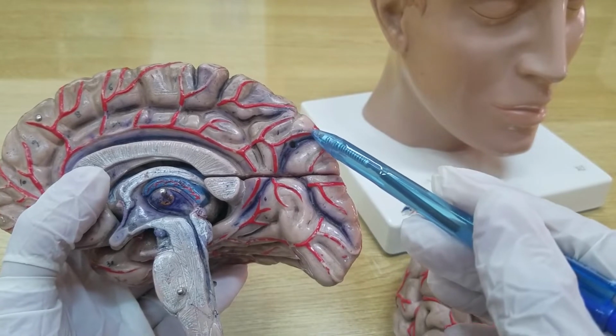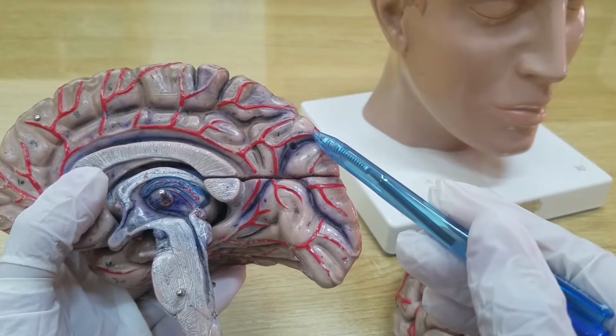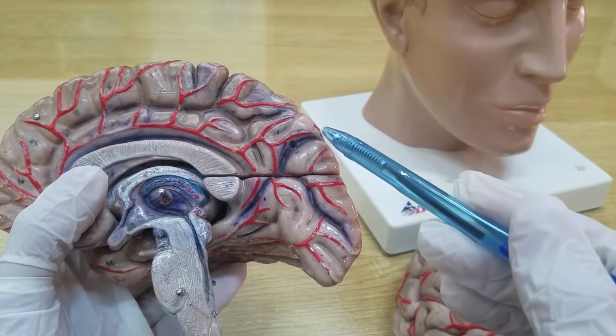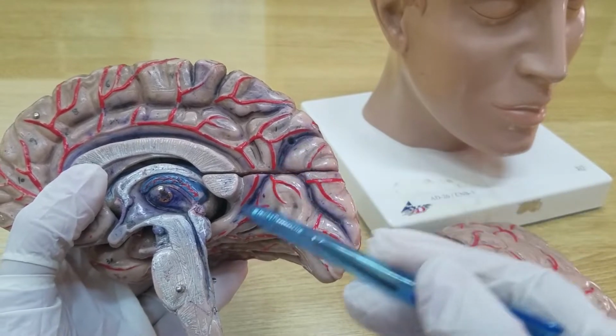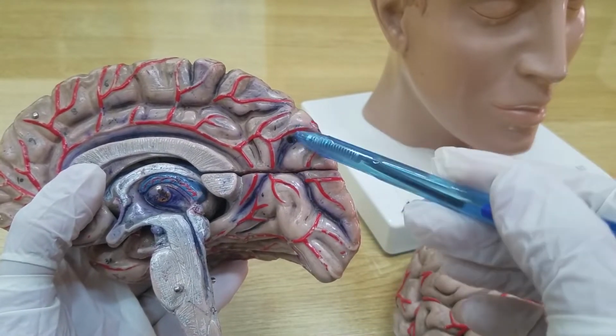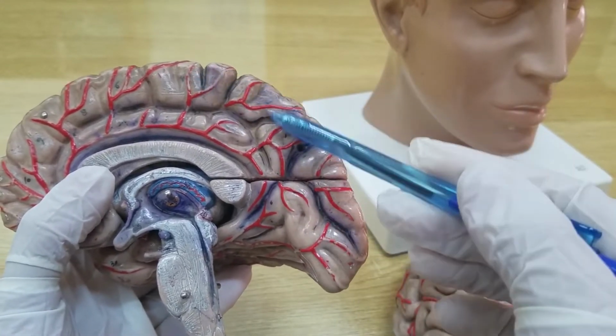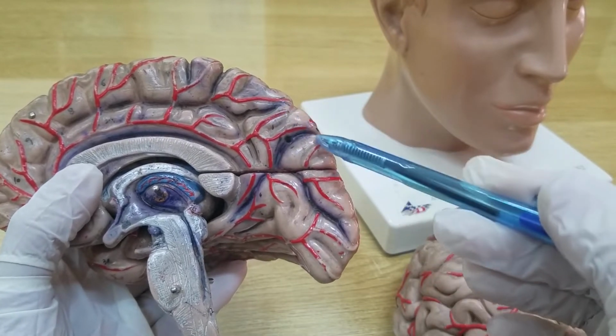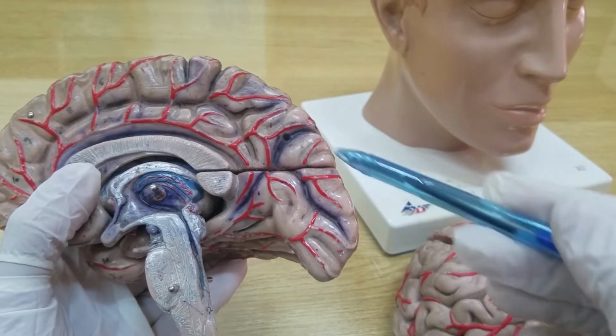This is present on the medial surface of the cerebral hemisphere, and this parieto-occipital sulcus separates the medial surface of the parietal lobe from the occipital lobe.